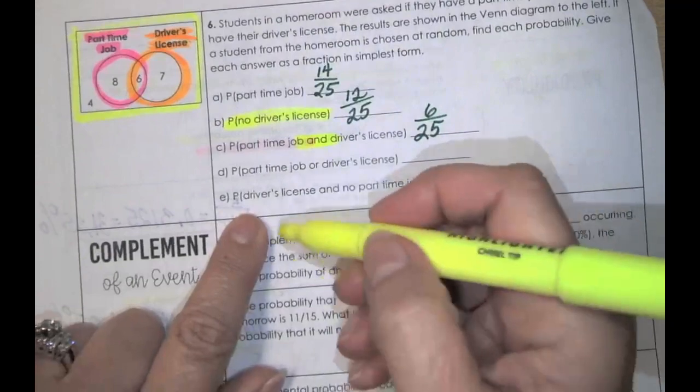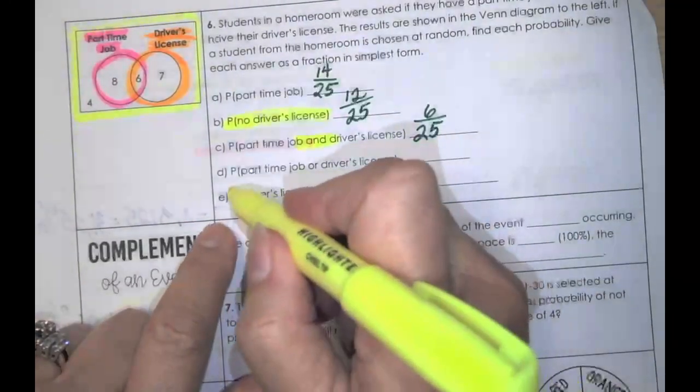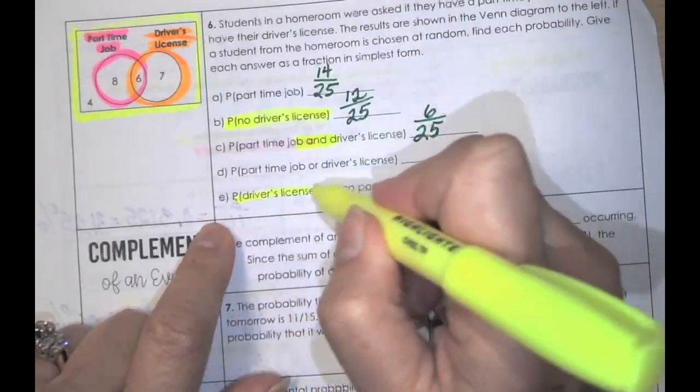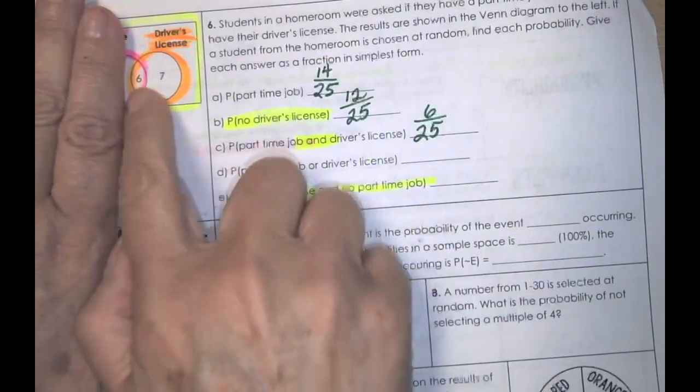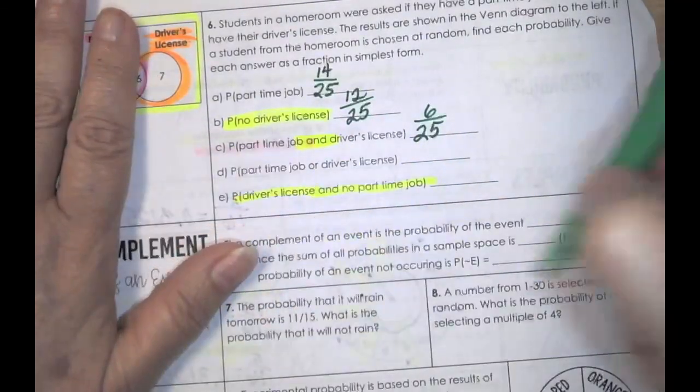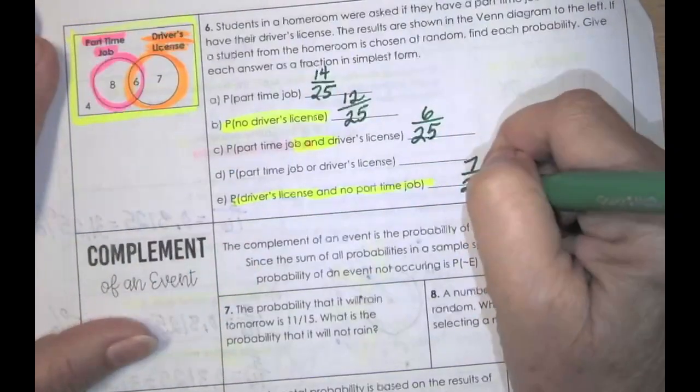We'll skip down to the last one. Which kids have a driver's license but no part-time job? Here's the driver's license circle, but these also have a part-time job. So I'm going to put 7.